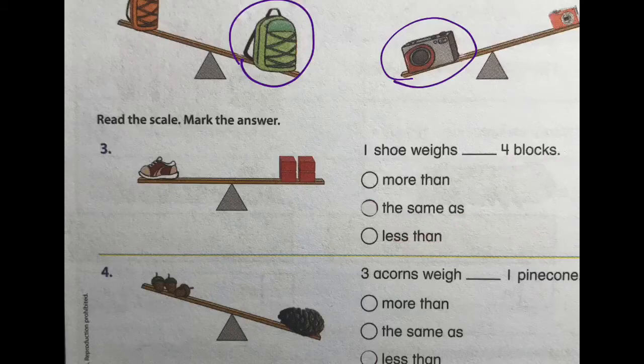Well, let's see what the scale says. There's 1 shoe here. How many blocks are over here? 1, 2, 3, 4. 4 blocks. Okay. So 1 shoe weighs more than, the same as, or less than 4 blocks. Very good. The same as. Okay, fill in that circle.